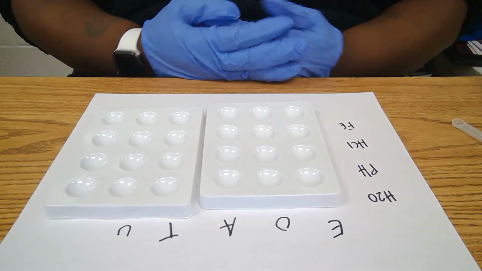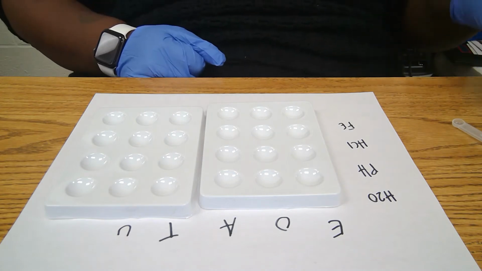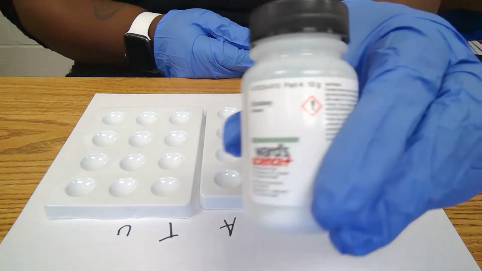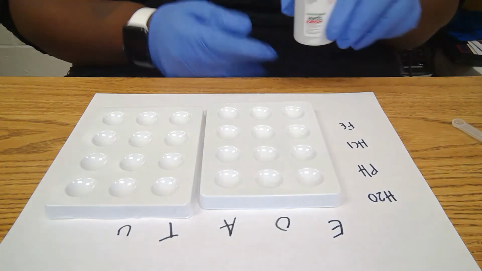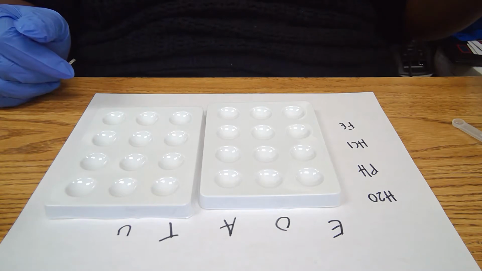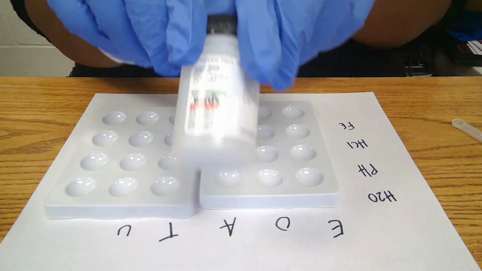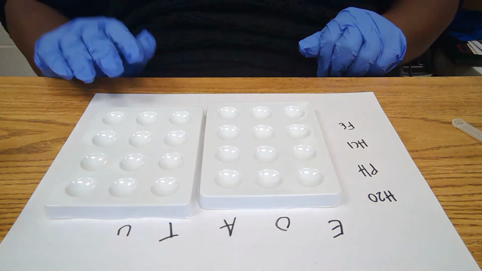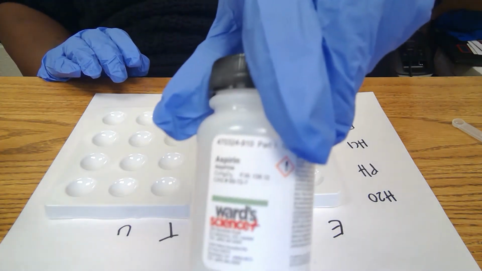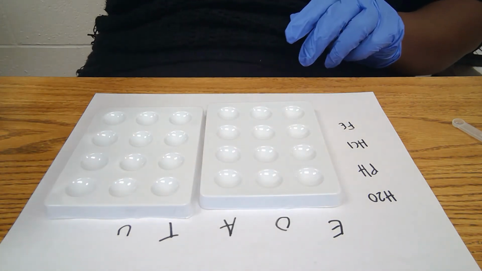So, for this clip, I have all the drugs as well as the liquids labeled, and I'll show you the drugs that we'll be using. We'll be using ecstasy, that represents E. And the next one we'll be dealing with is oxycodone, that is the O. The next one is aspirin, a common drug, and that is, of course, the A.